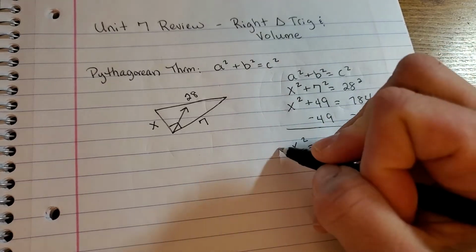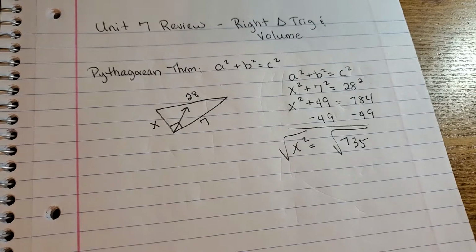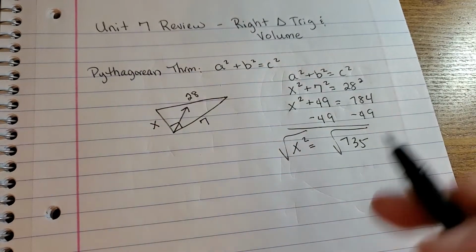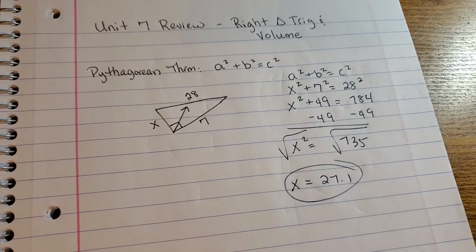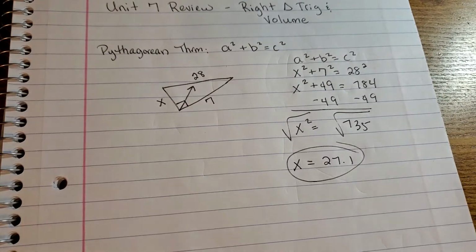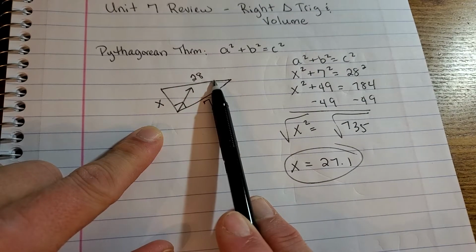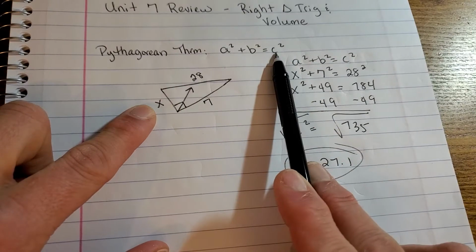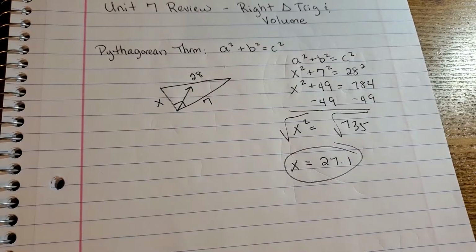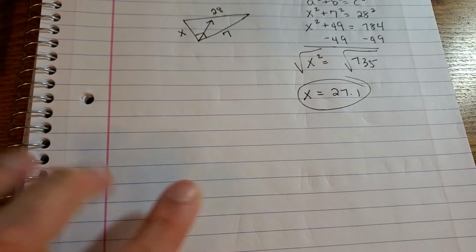To get x by itself, we take the square root, but what we do to one side, we have to do to the other. So x is equal to 27.1. That was the Pythagorean theorem. Now remember, x could also be the hypotenuse. If x was the hypotenuse, your C value would be x. So you just have to know which value you're putting in for C.